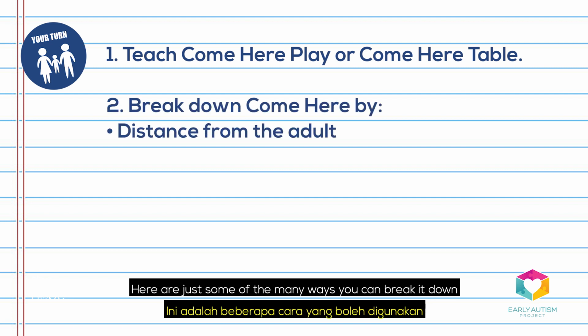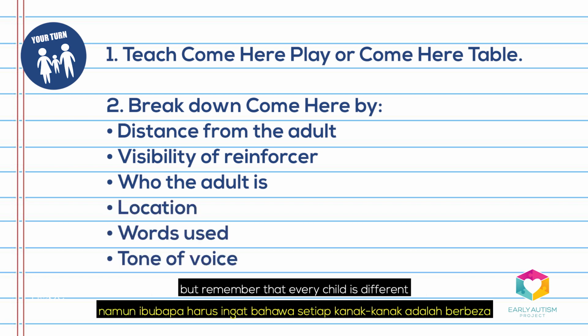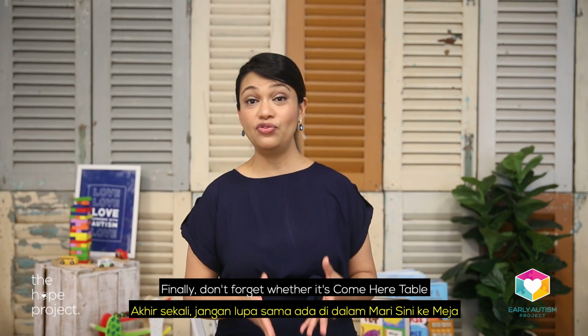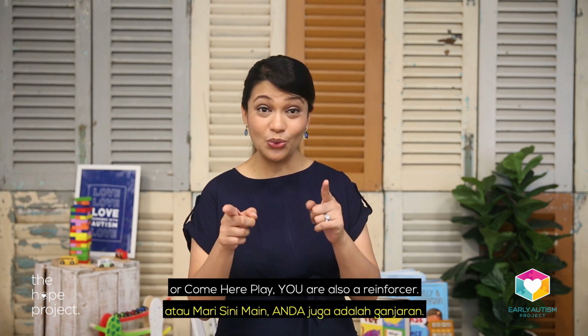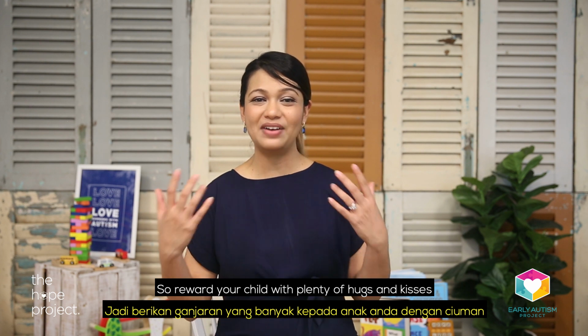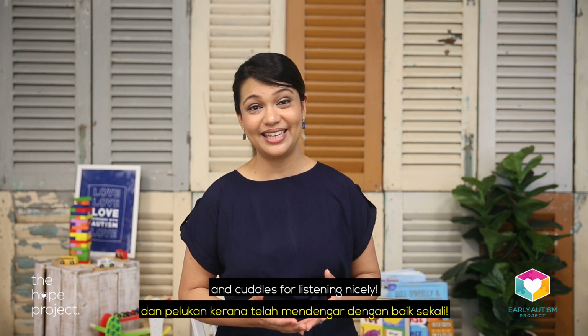Here are just some of the many ways you can break it down. But remember that every child is different and needs programs broken down differently. Finally, don't forget whether it's come here table or come here play, you are also a reinforcer. So reward your child with plenty of hugs and kisses and cuddles for listening nicely.